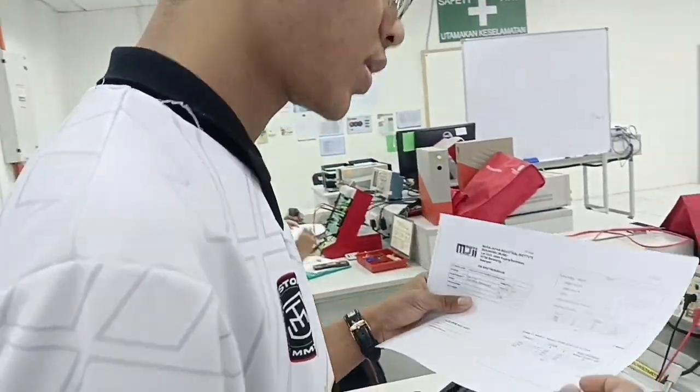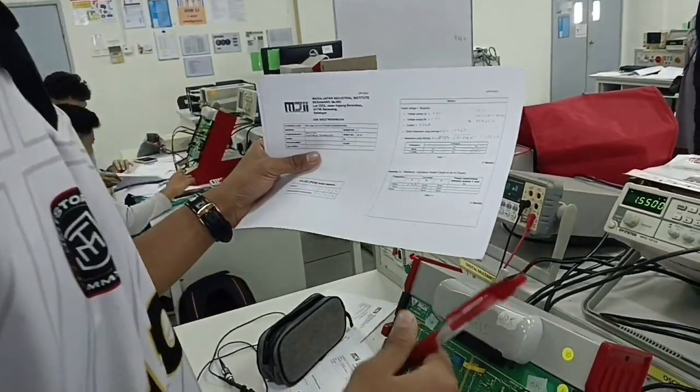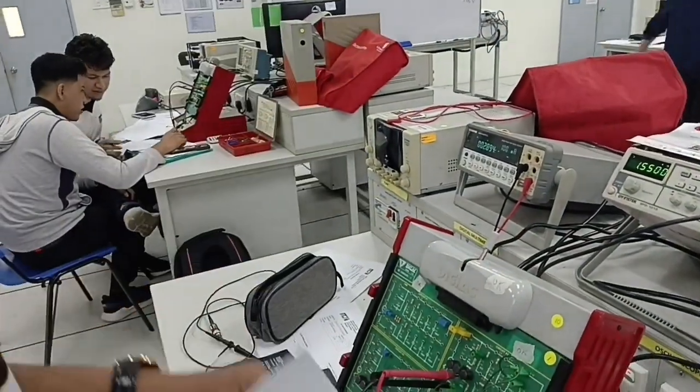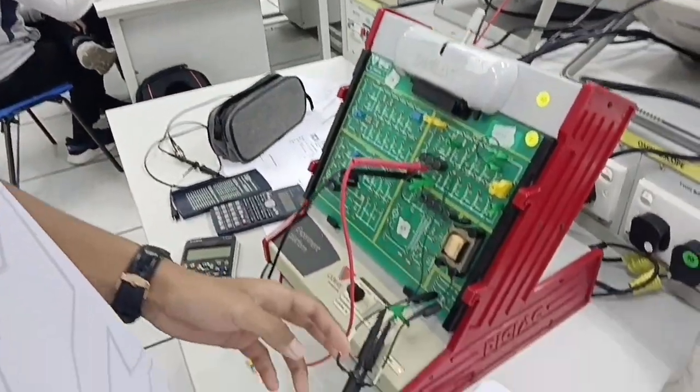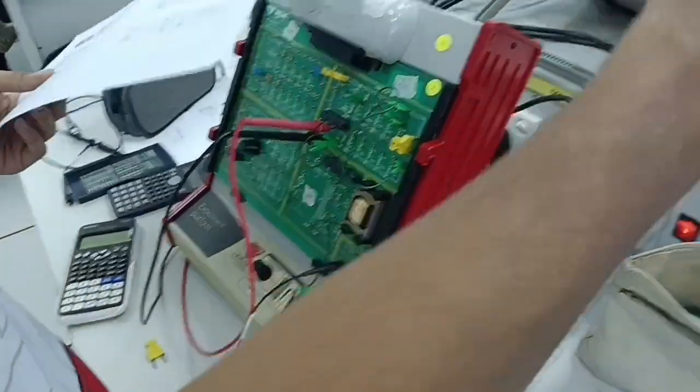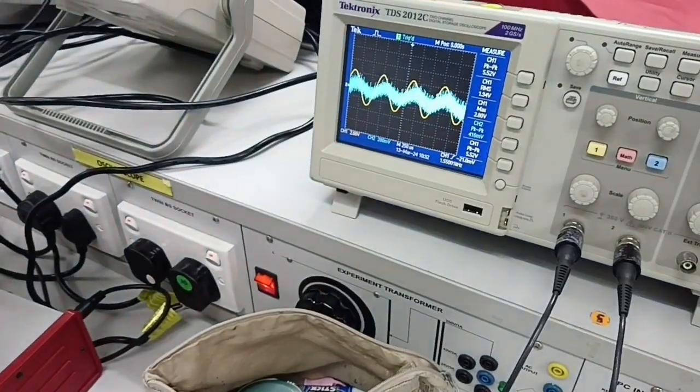Next we want to search the phase relationship between the supply total current and the supply voltage. So we connect channel 1 and channel 2. Then the oscilloscope displays the voltage and the current.